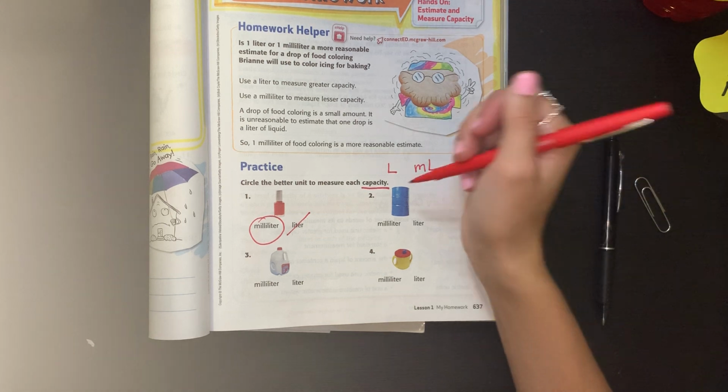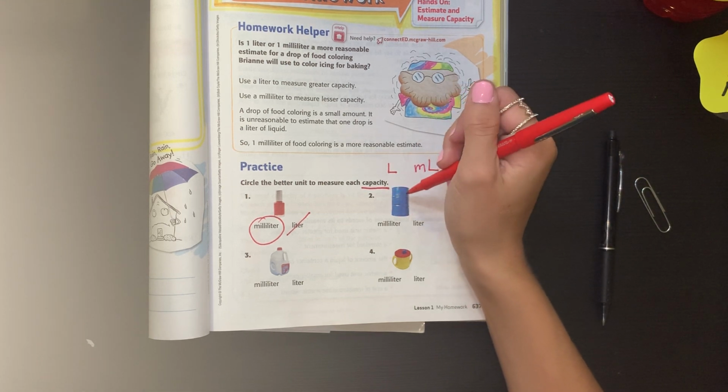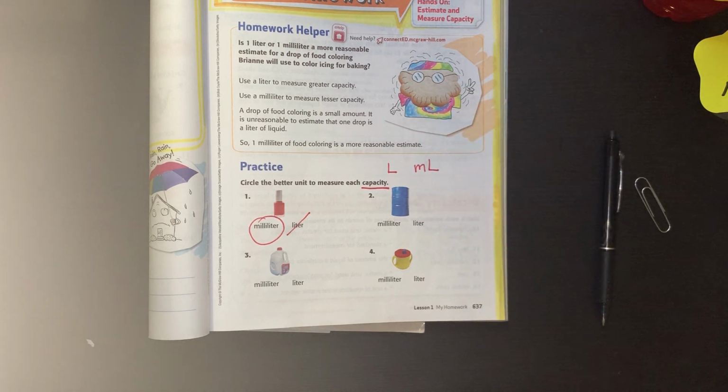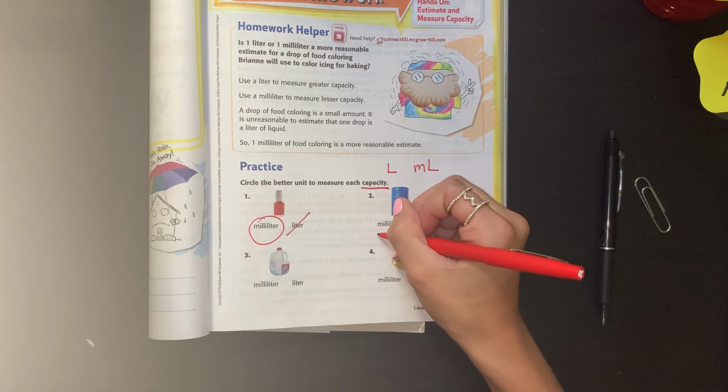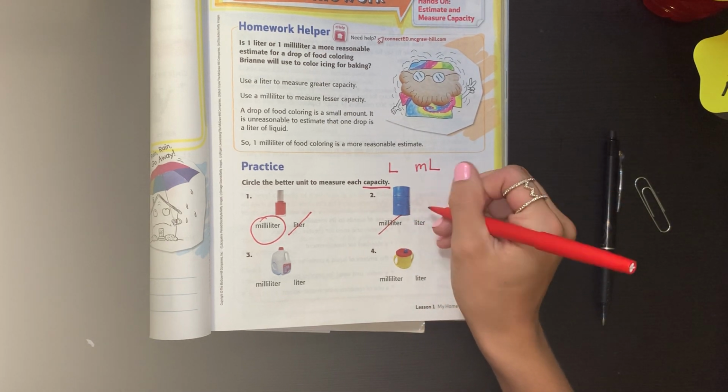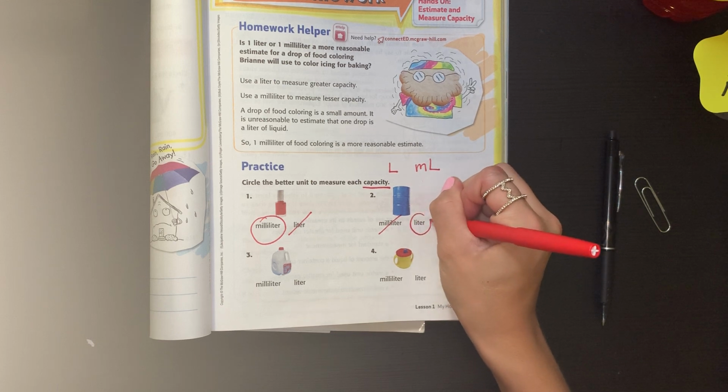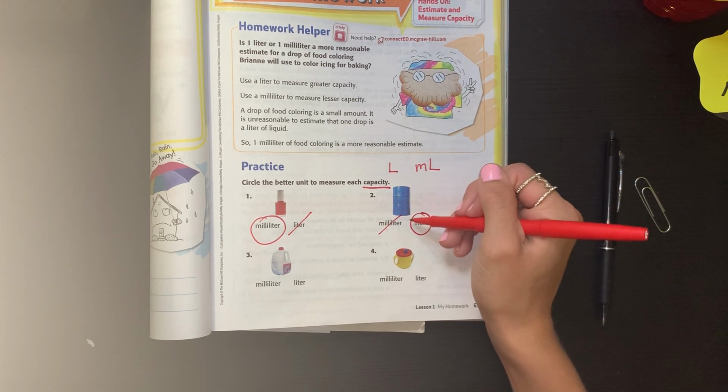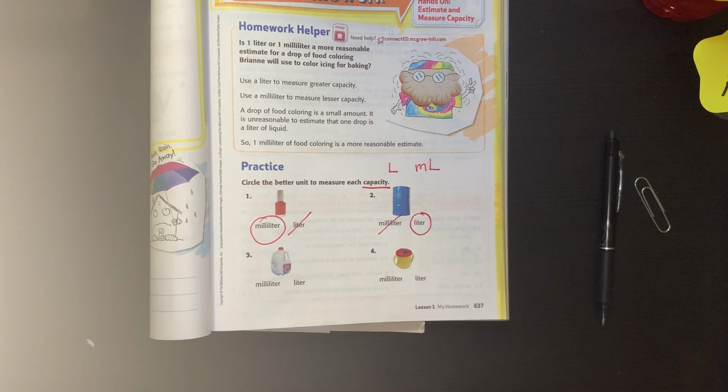The next one that I see looks like a big bin or a big barrel. And the 2 options are milliliter and liter. So when I think of milliliter, I'm thinking of a few droplets of water. And when I see liter, I'm thinking of my big Powerade bottle. So milliliter, I'm going to cross off because I think that just does not make sense. I think that liter makes sense because we're talking about a much larger volume to fill. So that's why I think that liter makes the most amount of sense.